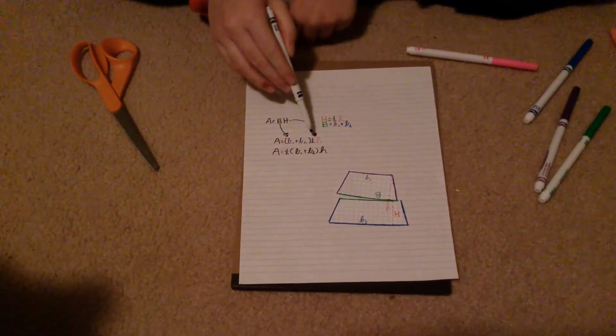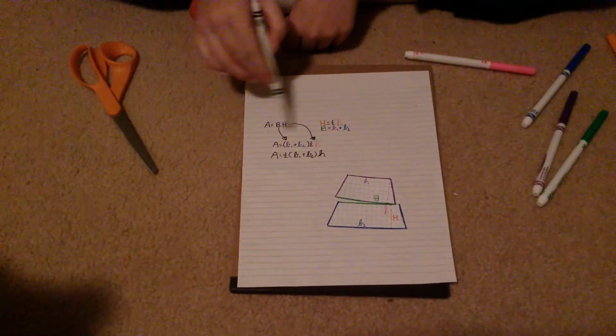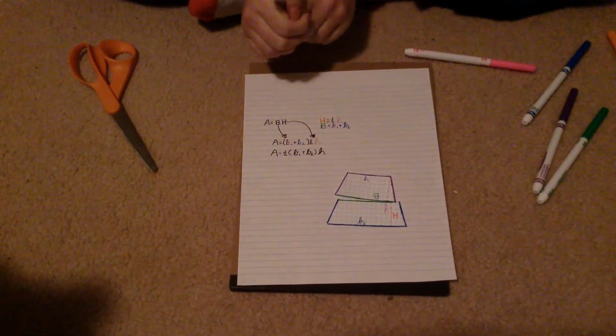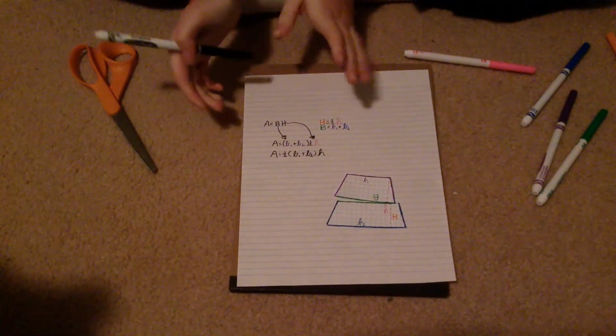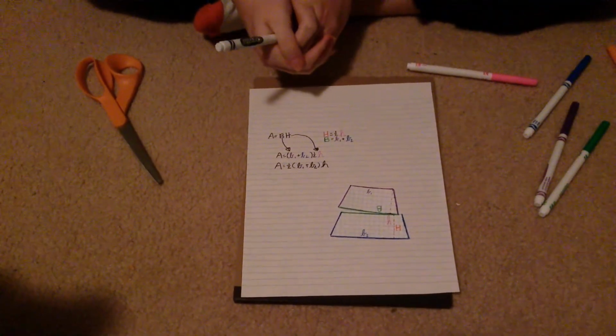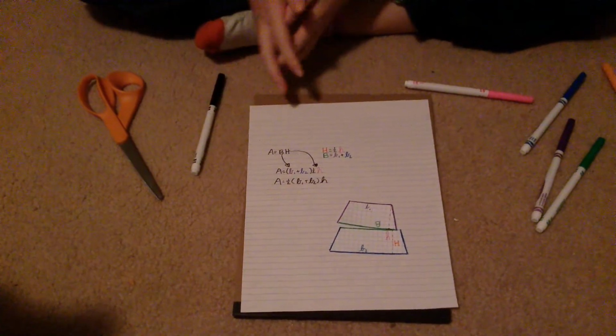Because with the commutative property, we can just move this 1/2 around because this is all multiplication. It doesn't really matter what order we're going to multiply them in because they're all going to end up being the same thing according to the commutative property. All right, so today we have derived the formula of a trapezoid using the formula that we already knew for a parallelogram.